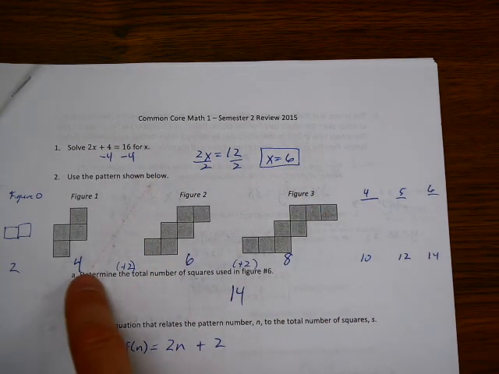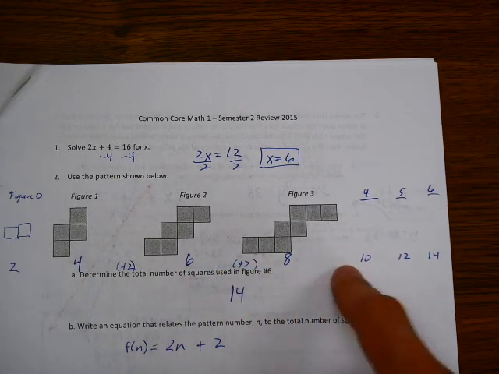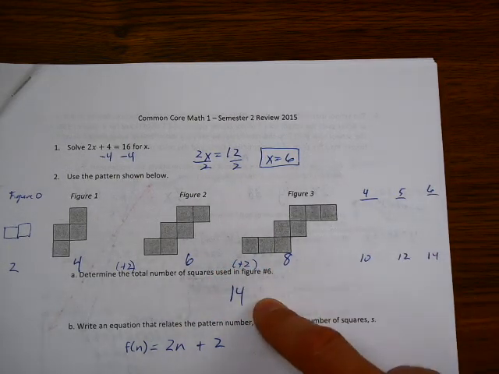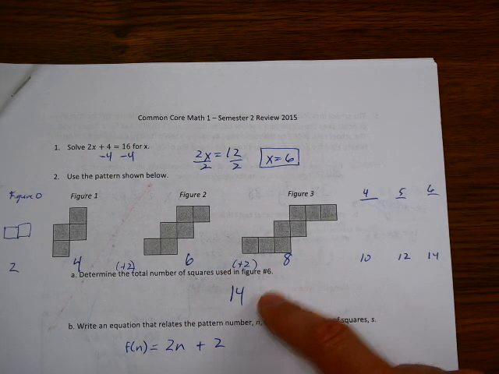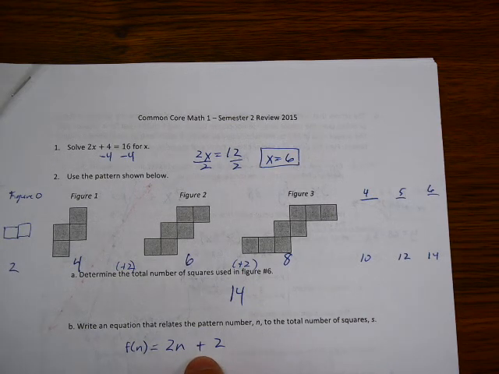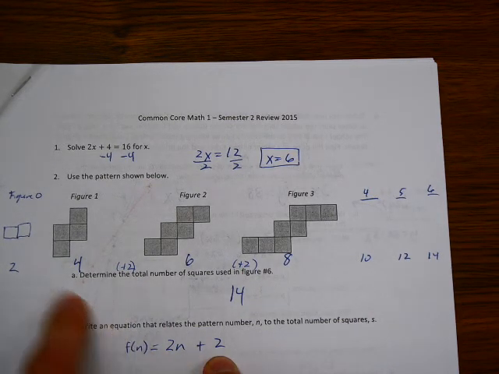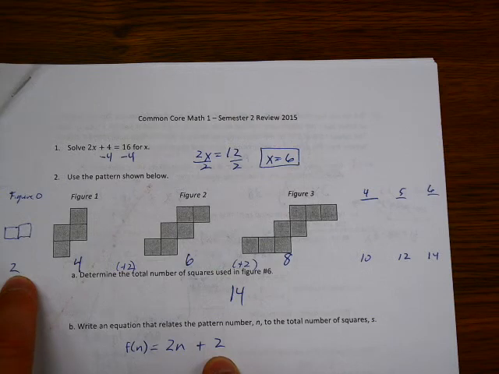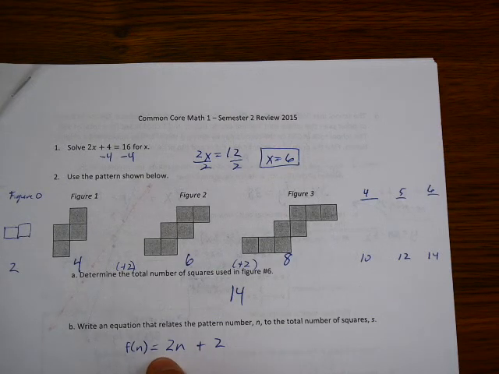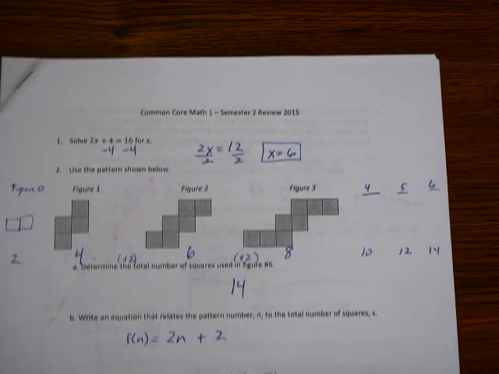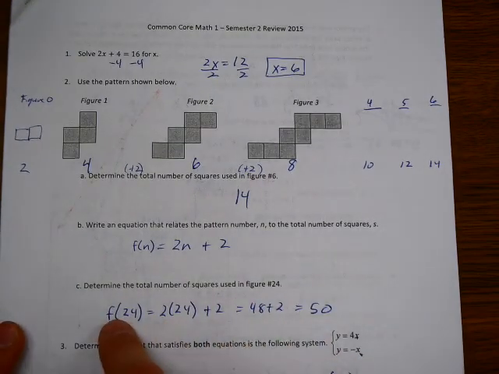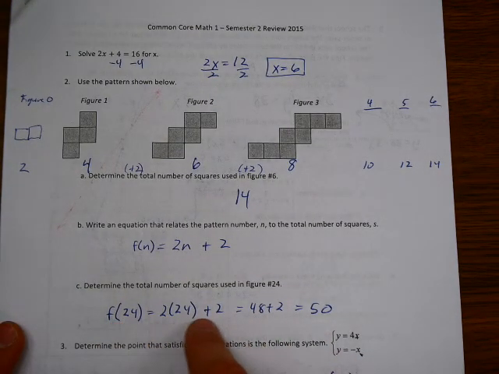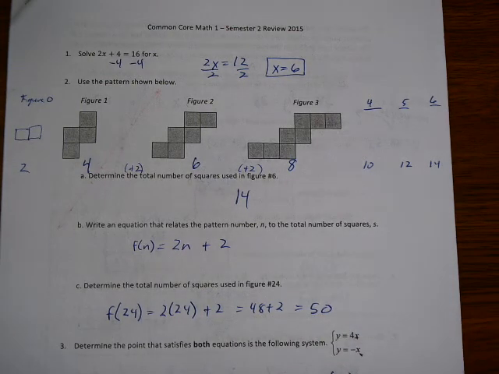Second one here, you're looking for the pattern, so you're adding 2 each time, so you could figure out by hand that the last one's 14. And then the pattern is, you're starting at 2, because that would be the 0 figure, the very start figure, and then it's 2 times whatever the step number is here. So putting in 24 for 4, you get f of 24. 2 times 24 plus 2, you end up with 50.